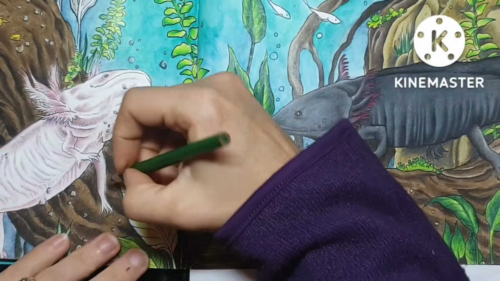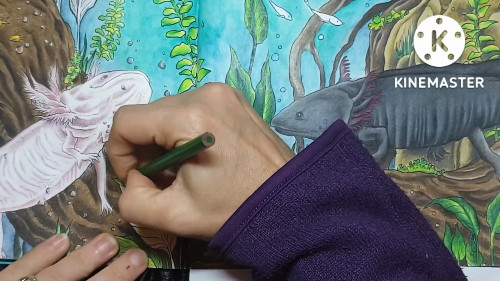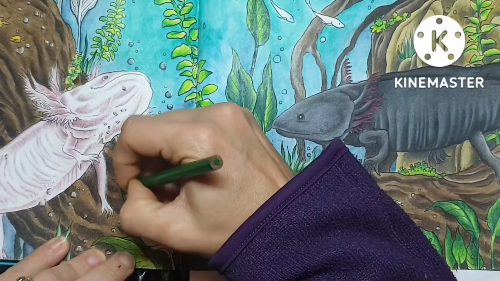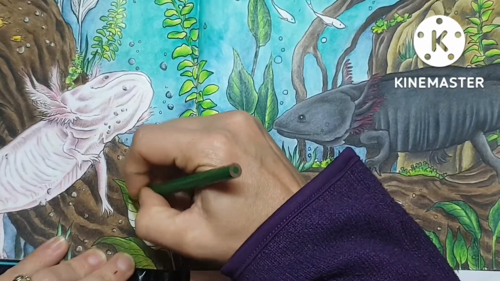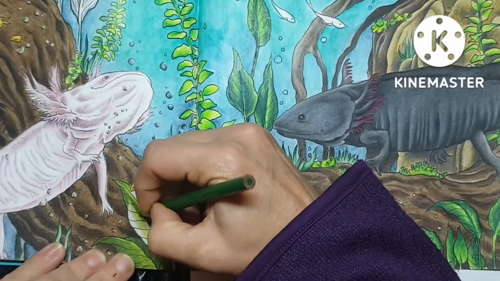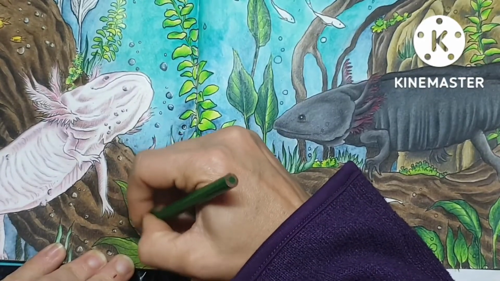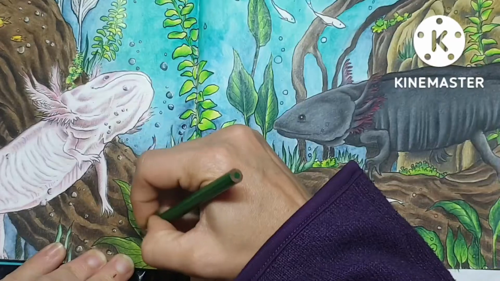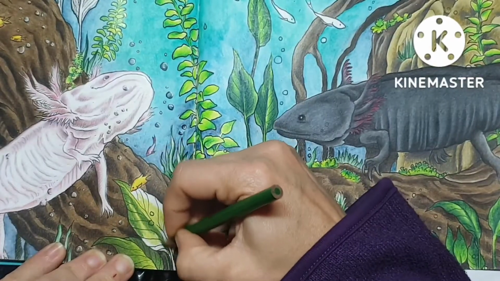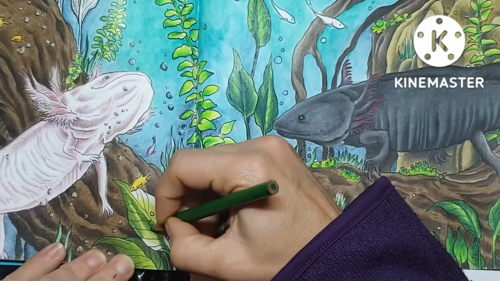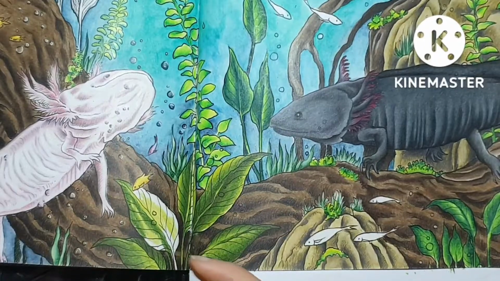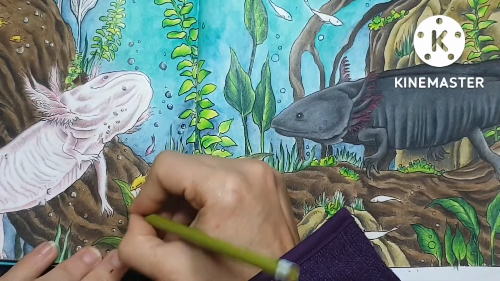Then we come in with the Prussian green. The lime peel.